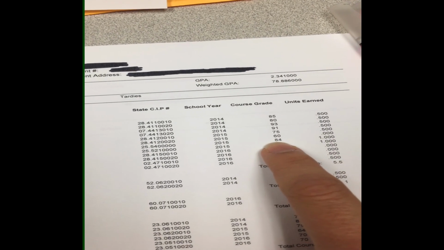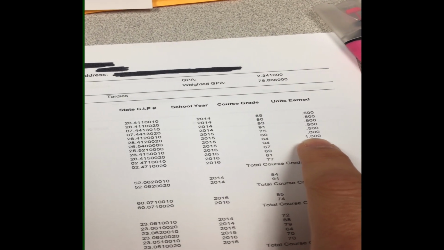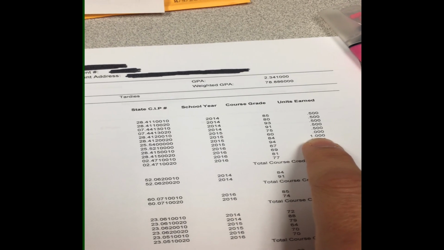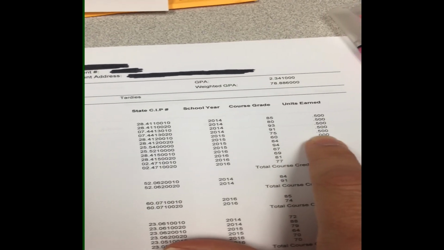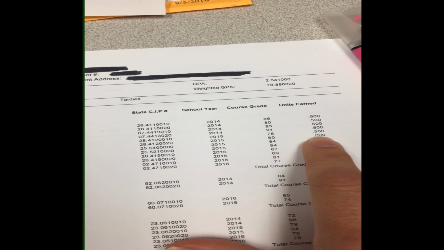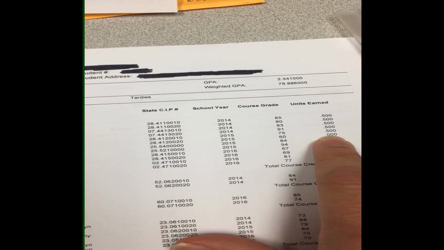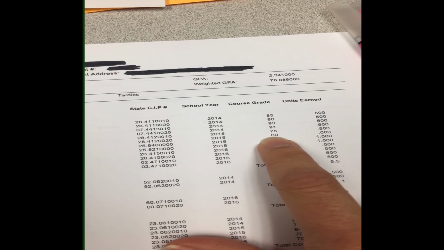For example, this healthcare course, which earned a score of 84, earned a full credit. If you received a credit of 0.0, for example, right here, that means that no credit was earned for this course because the grade was a 60.